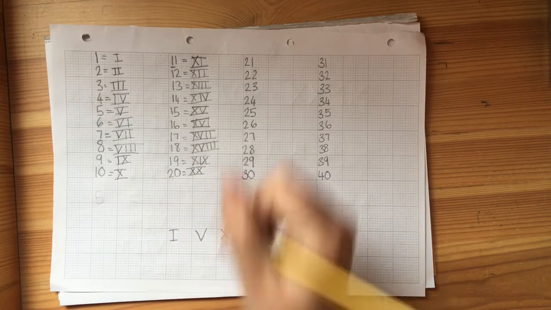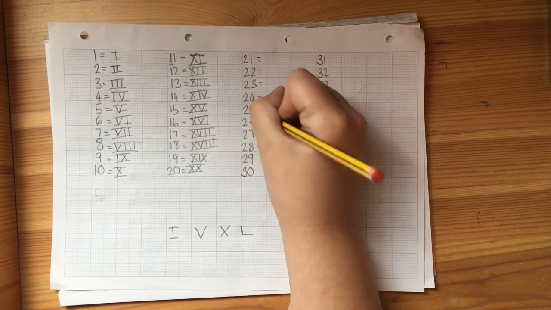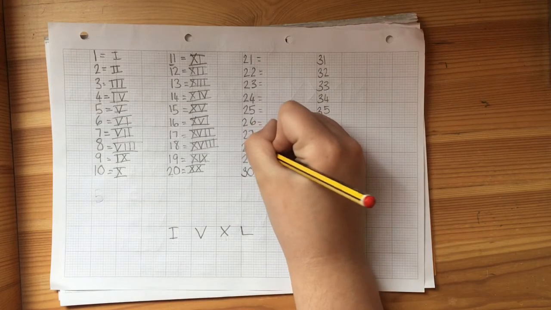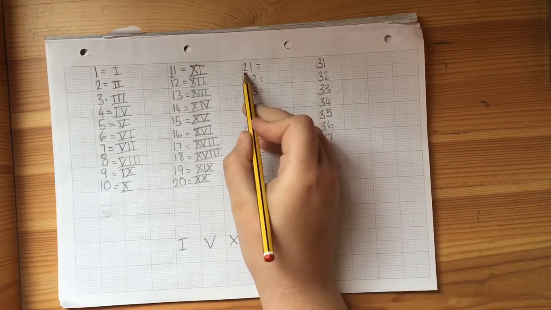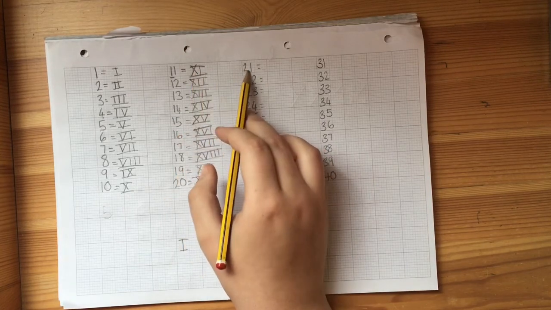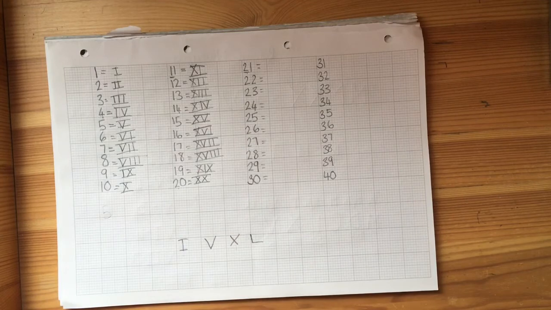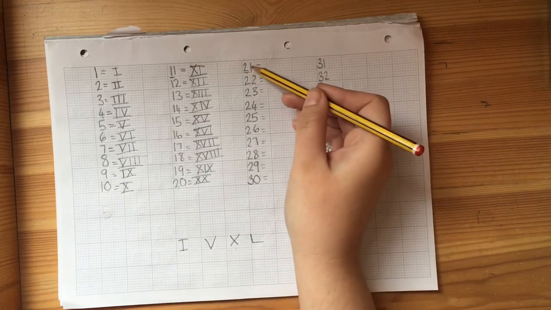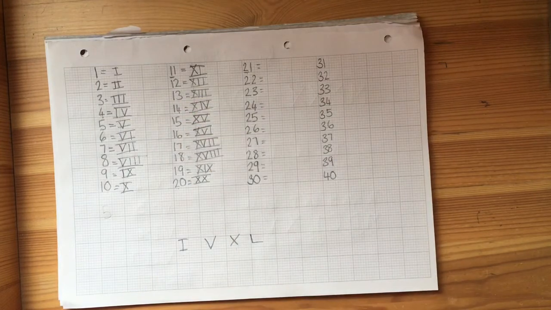So, see if you can have a go at these ones. Have a look at the tens column. This time, we don't have 1 ten. How many 10s have we got? Have a look at the number that came just before it. And then remember, your units, you've pretty much got them already.